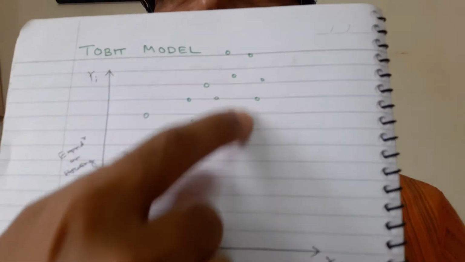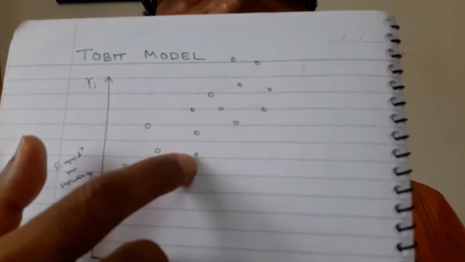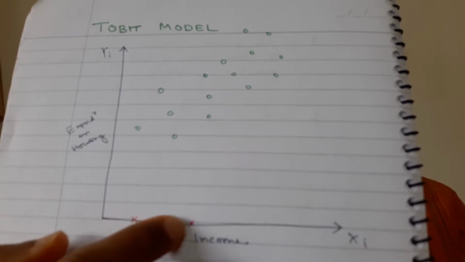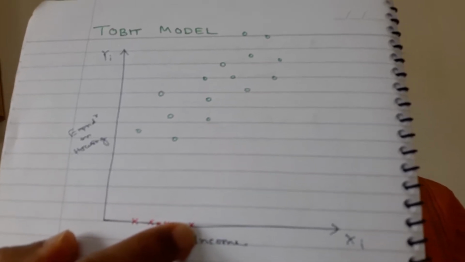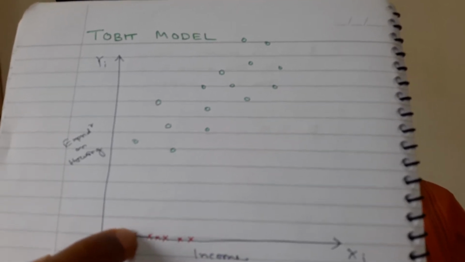So they are appearing in the xy plane where the values are non-zero. Both x and y are non-zero. But you have some households here which are marked as a small red cross. They have positive income, but because they have not bought any flat or house, that amount of expenditure is shown as zero. So this is a typical case of limited dependent variable, which you call a case of censored data.